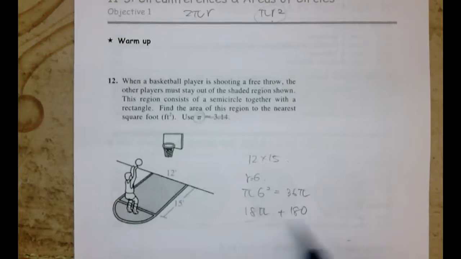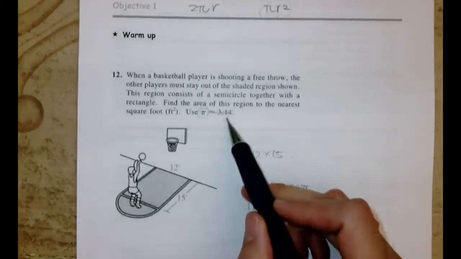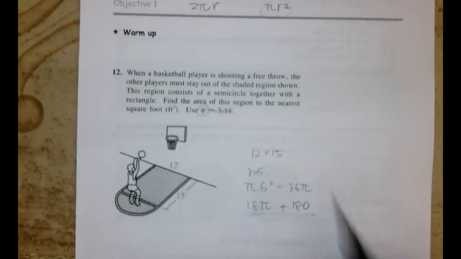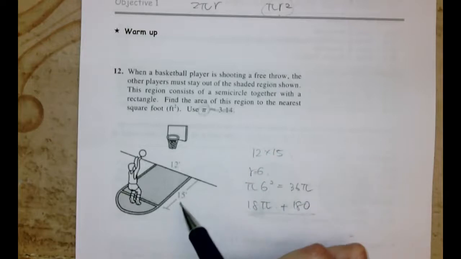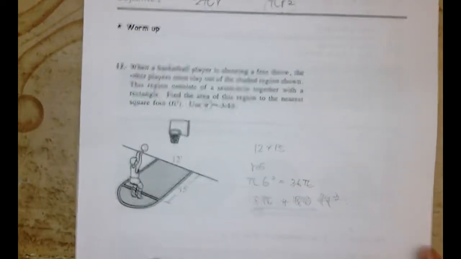This is the answer. You can combine these because the pi is kind of like an x, right? You can combine this if you multiply it out and they become a number and you can add them, but we are not doing that. So this is 18 pi plus 180. What was the unit? Feet squared. Okay.